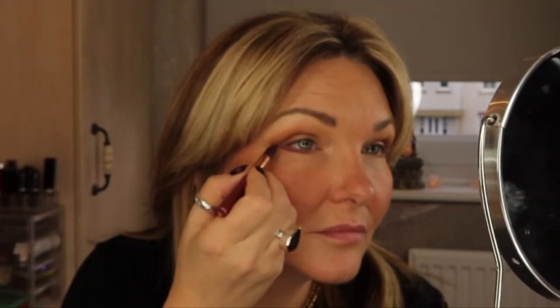Think of your liner like an undercoat, that's what it's like. The texture of it is kind of sticky, because it's a pencil. And then you put your shadow on top and it grips to it. That's what makes it stay. So just for a change, I'm going to do the under liner first. Why not?